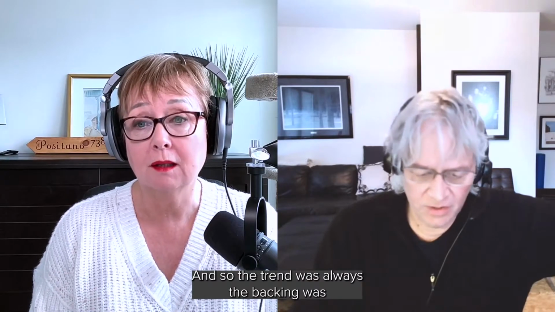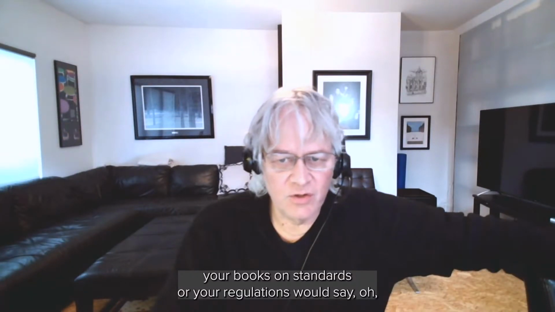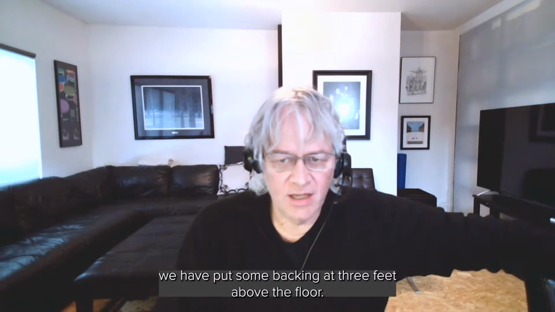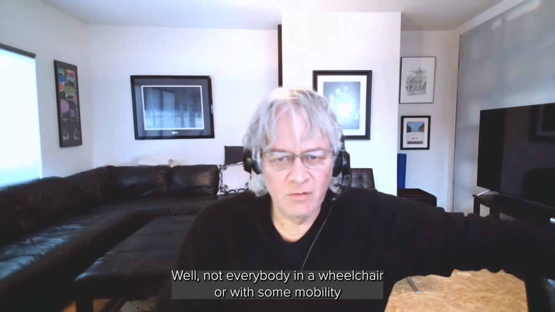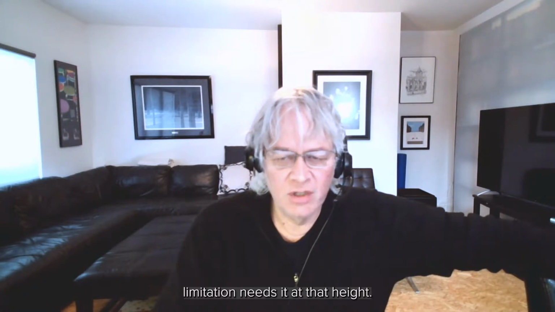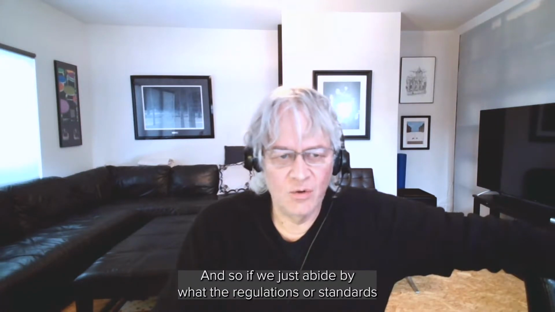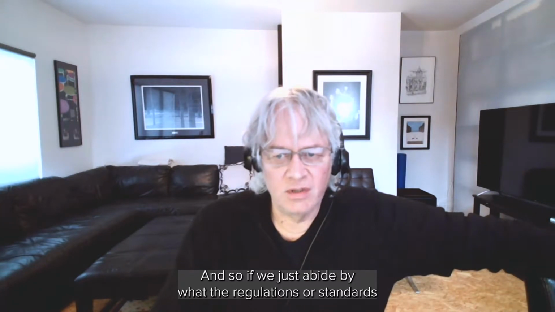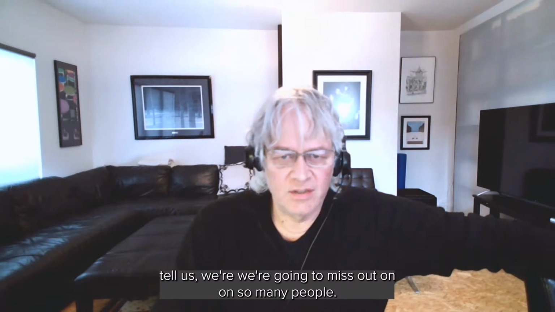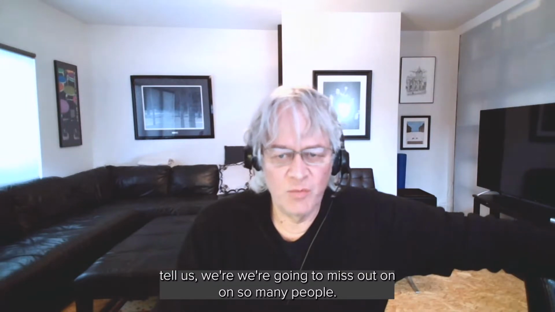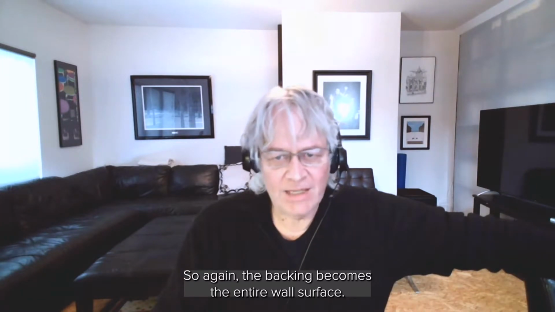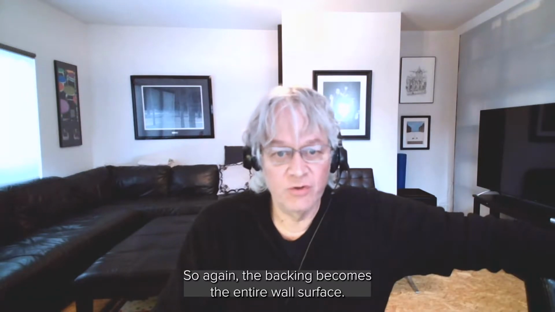Backing, correct. And so the trend was always that the backing was just put where your books on standards or your regulations would say, oh yeah, put some backing at 3 feet above the floor. Well, not everybody in a wheelchair or with a mobility limitation needs it at that height. And so if we just abide by what the regulations or standards tell us, we're going to miss out on so many people. So again, the backing becomes the entire wall surface.